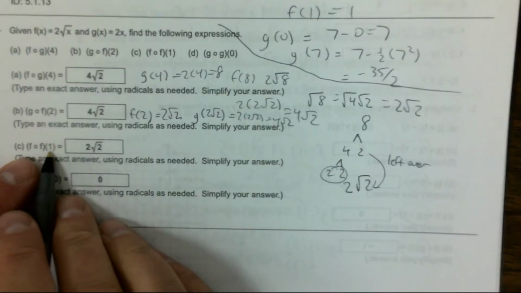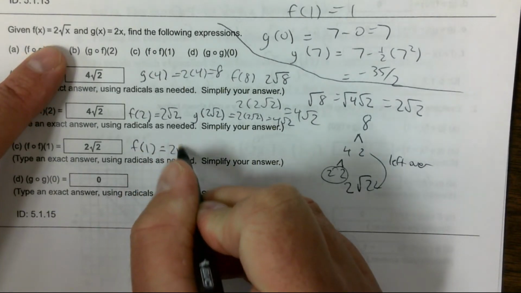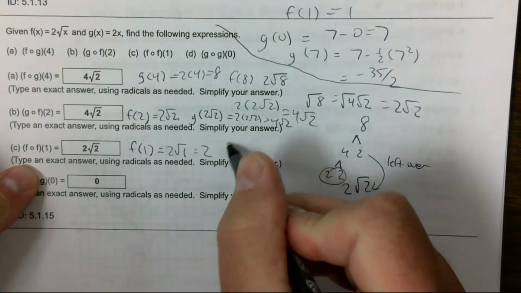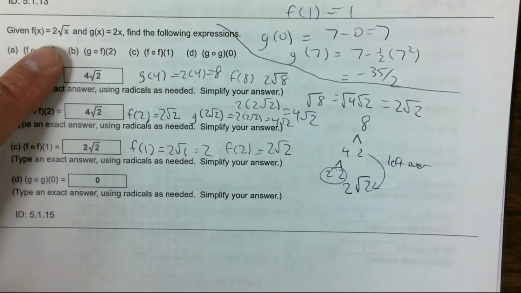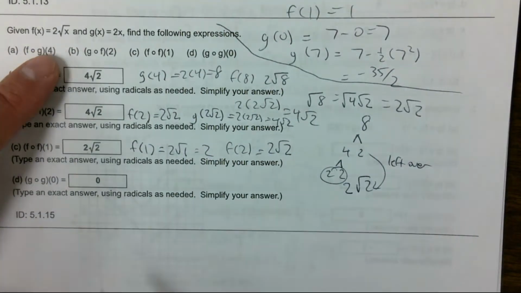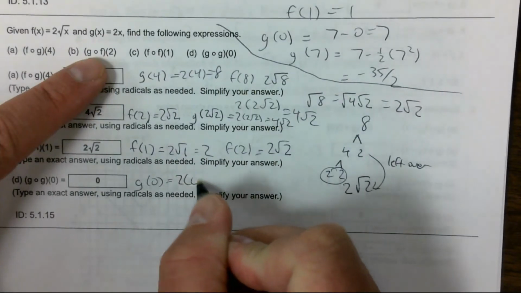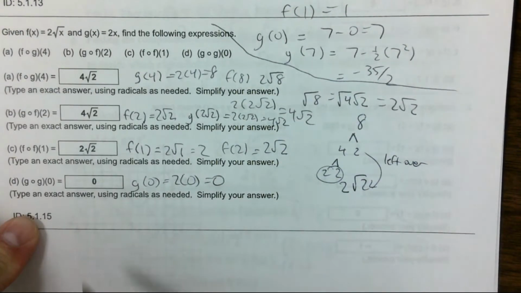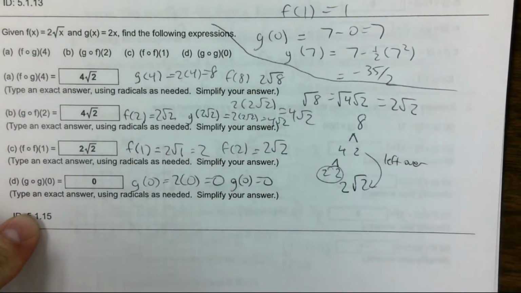Now on this one we're doing f of 1, so we do f of 1, which is 2 square root of 1, which really is just 2, and then we do f of 2, which would be 2 square root of 2, and that's our answer. And then the last one's easy because g of 0 has to be 0, because 2 times 0 is 0, and then you just do it again, which is silly, but g of 0 still is 0. Okay, moving on to this one.